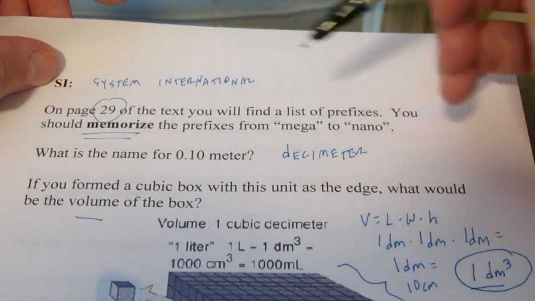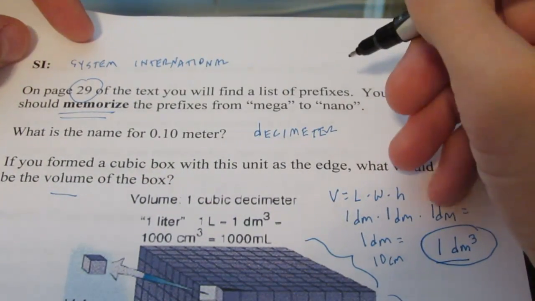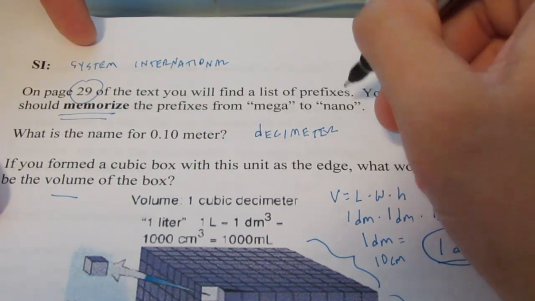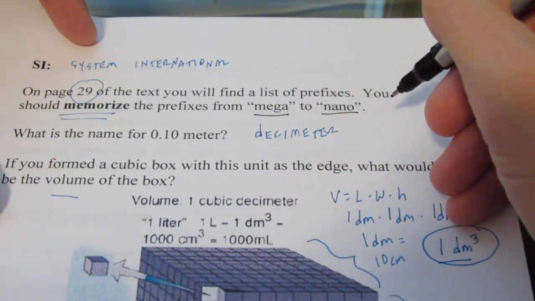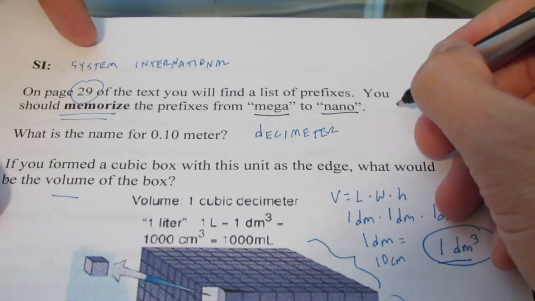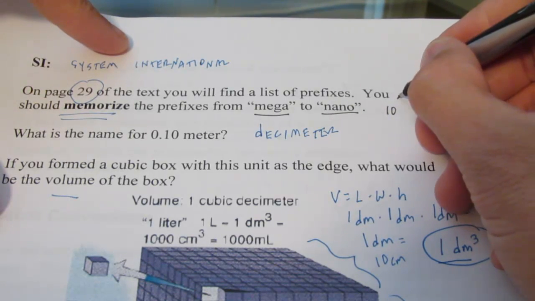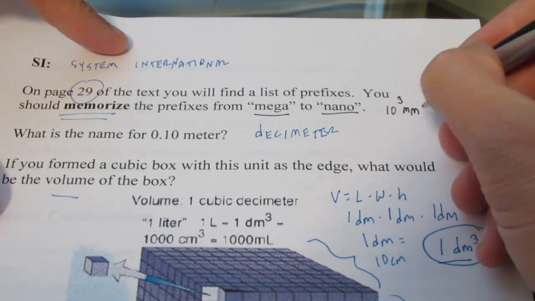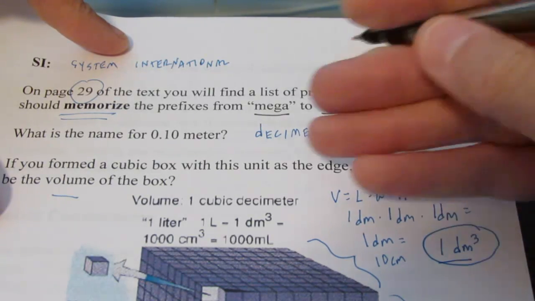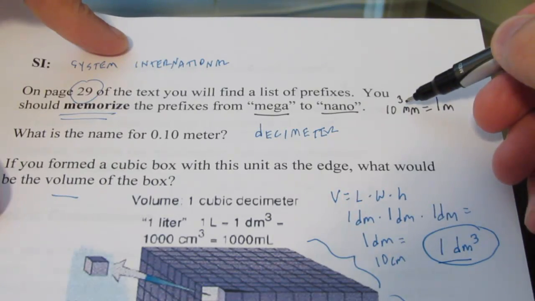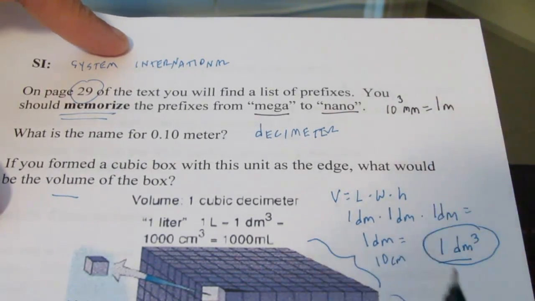SI stands for System International. There are prefixes in your textbook that you have to memorize. I expect you to know the prefixes mega all the way down to nano. So if I asked you what milli meant, you would say, okay, there are 1,000 millimeters in a meter. So milli means 1/1,000th. That's why I need 1,000 of them to make up a meter.